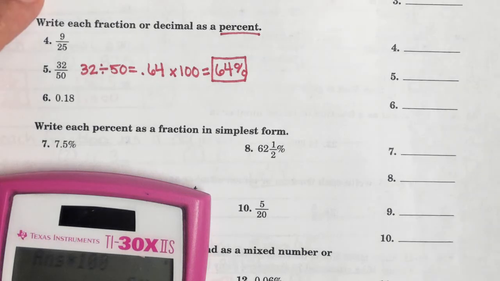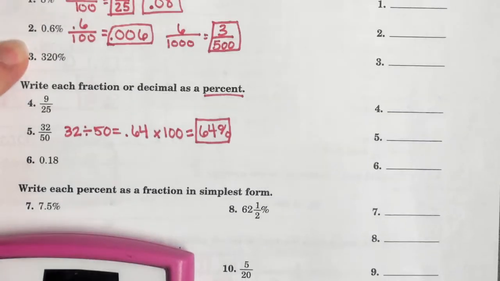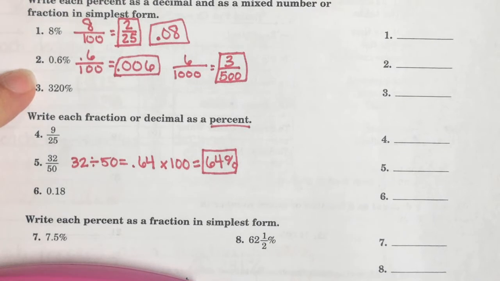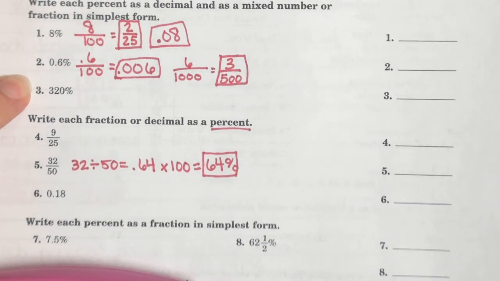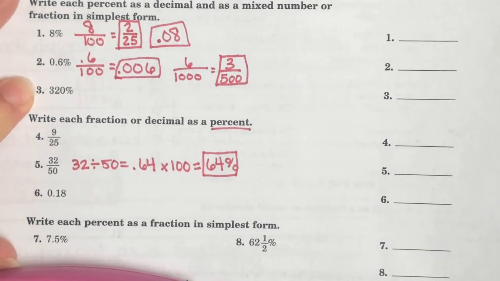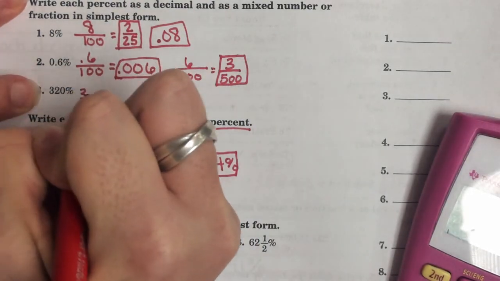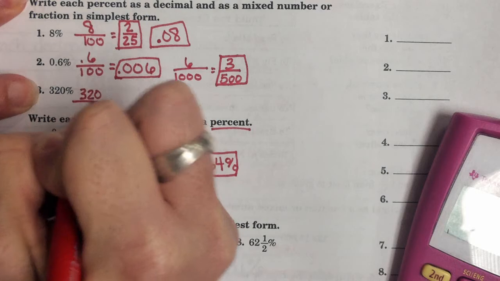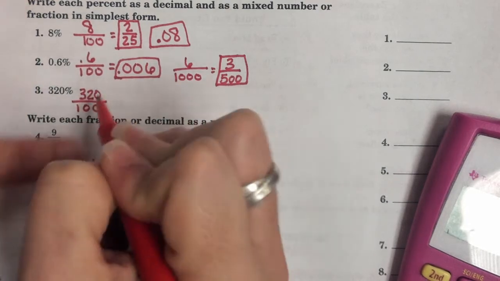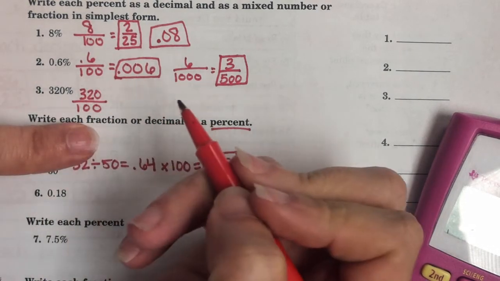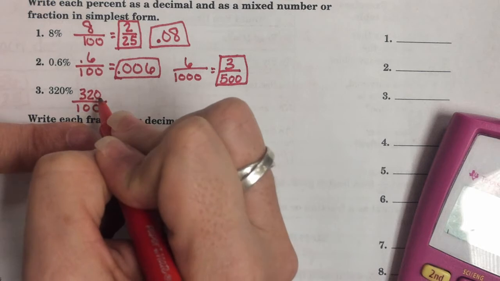Okay. On number 3, 320% means 320 out of 100. Now, that is written correctly, but it is improper.